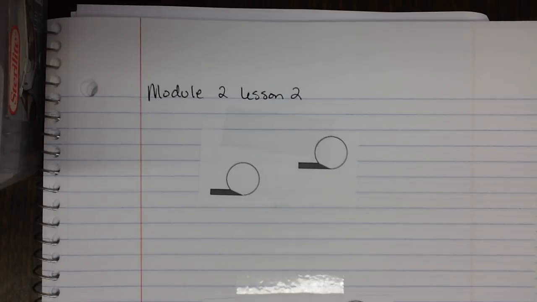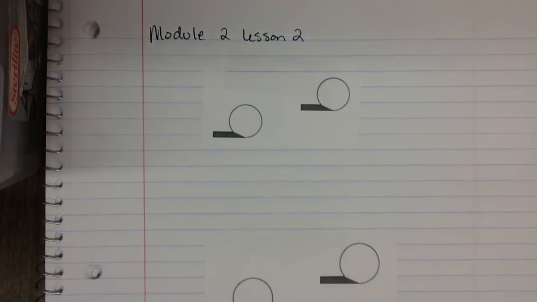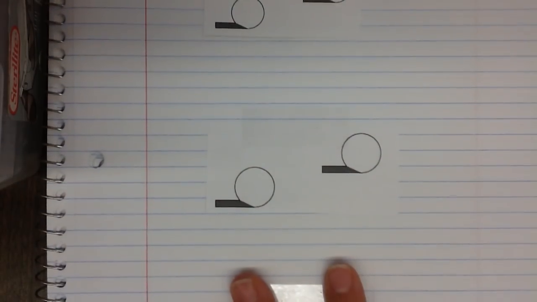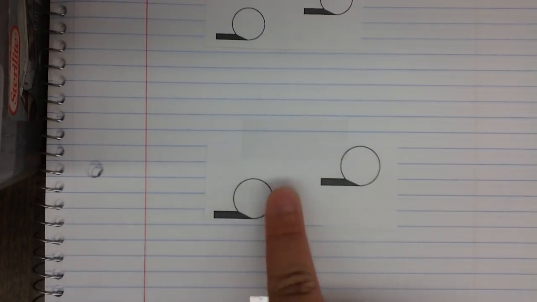So, here we are. We have this shape. What we're going to do is move from the one on the left to the one on the right. And we can do that with our transparency.